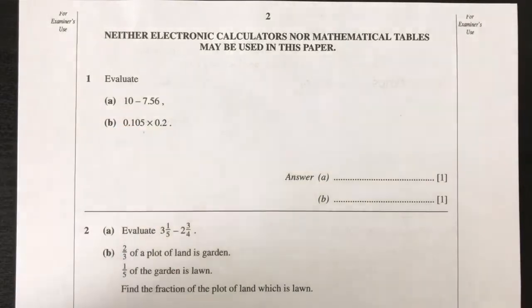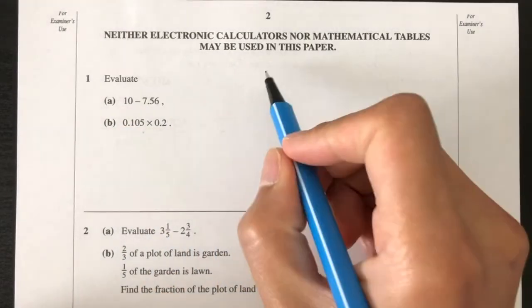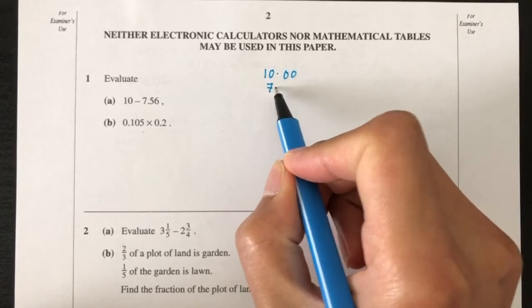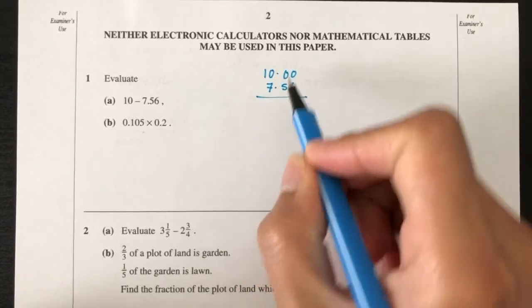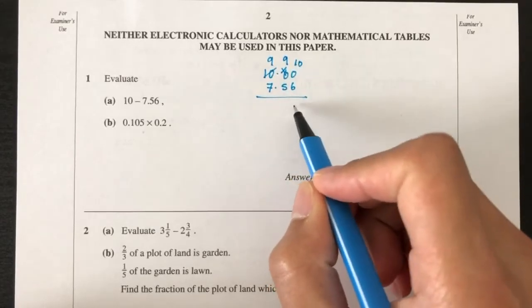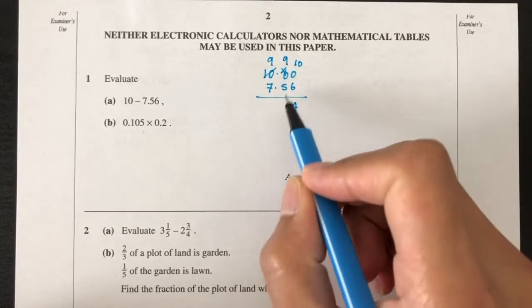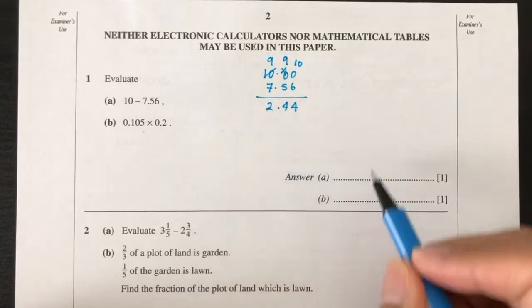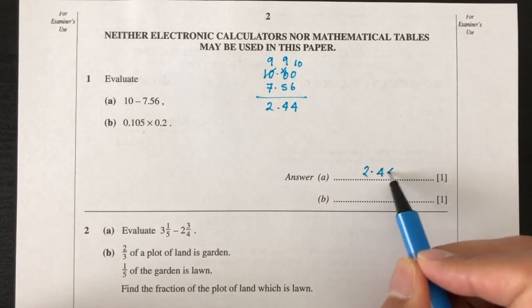Here we have 10 minus 7.56, so pretty easy. So 10 is 10.00 minus 7.56. So 10 will be 9, 1 will go here, 9, 10. 10 minus 6 is 4, 9 minus 5 is 4, and 9 minus 7 is 2. So your answer is 2.44.